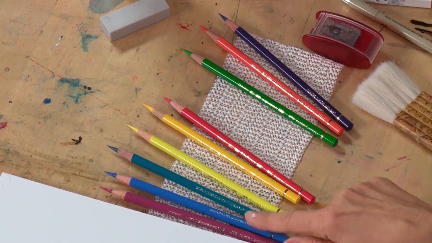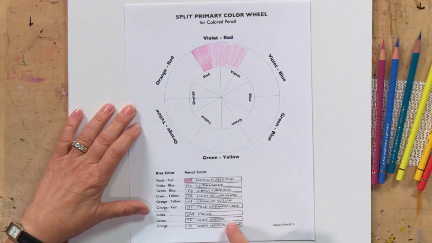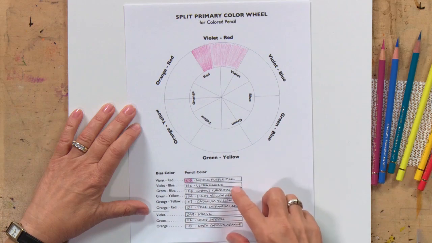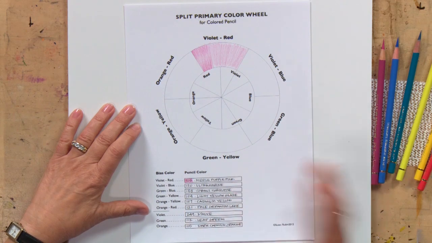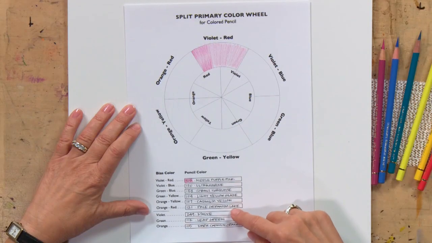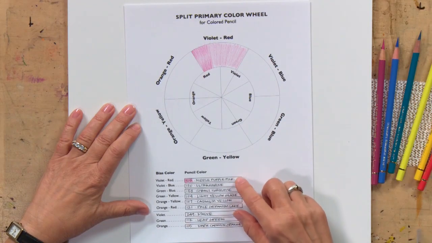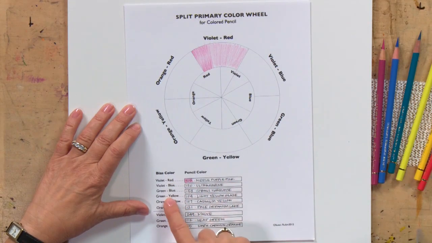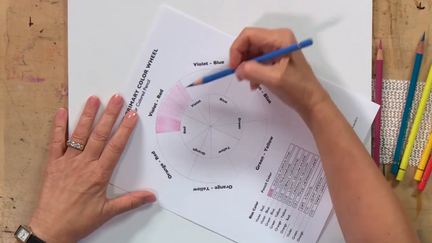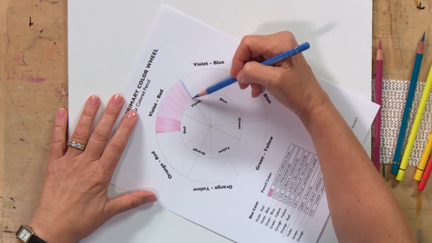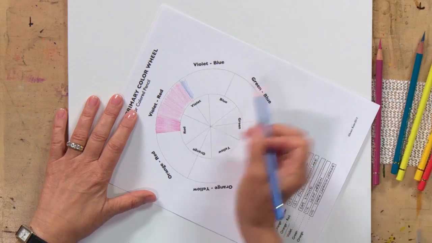When you organize your pencils, follow the list on your color wheel. Then you'll be sure you don't pick up the wrong pencil by mistake. If you're using different pencils than mine, you'll want to write in the names of your pencils. Be sure that you have pencils that correspond to all of these different colors. As you work your way around the color wheel, you'll find that it's easiest to draw straight up and down, to draw toward yourself rather than at an odd angle.